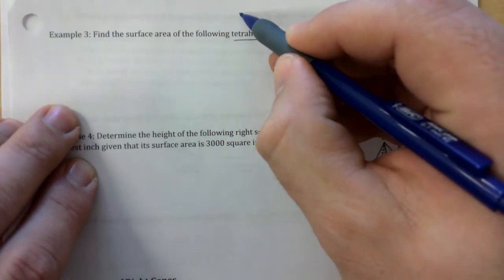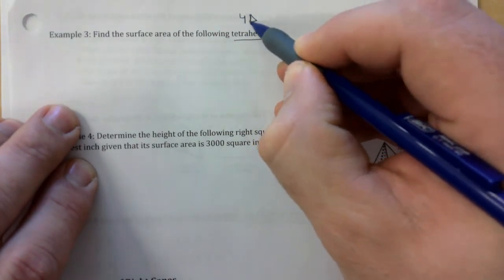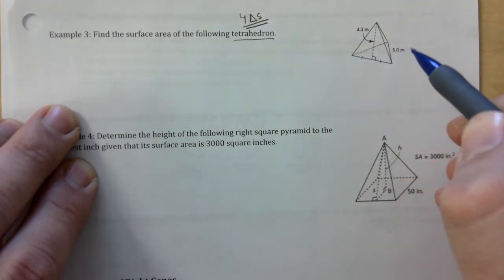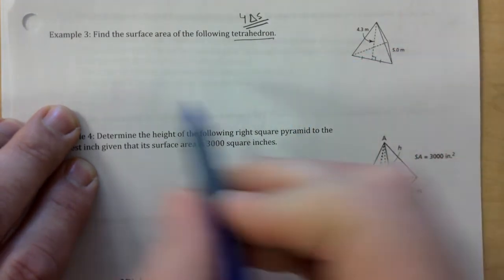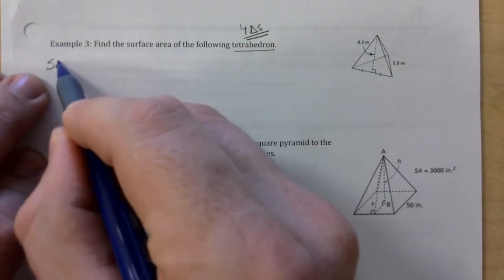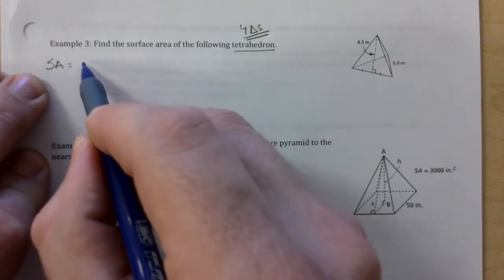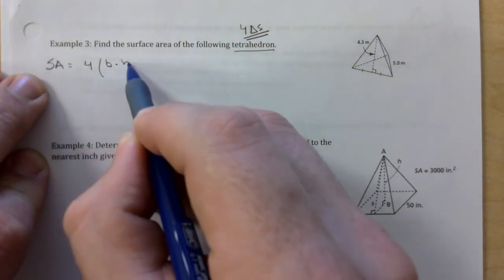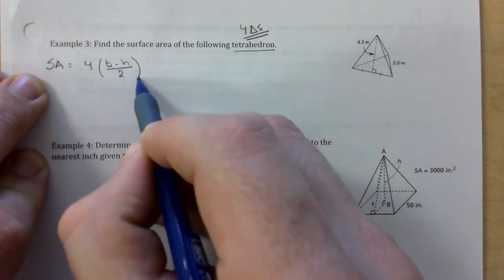So a tetrahedron has 4 triangles. When you see that, you should know 4 triangles. So the surface area, if you just know the definition of surface area, in this case would be 4 times base times height divided by 2.